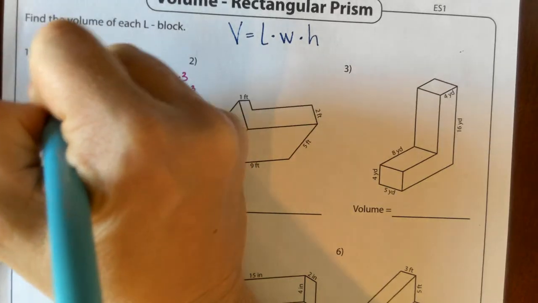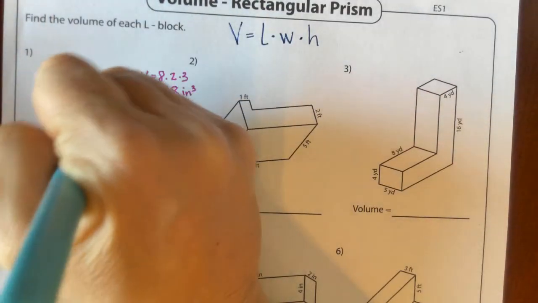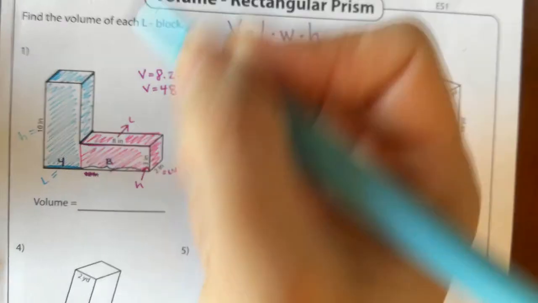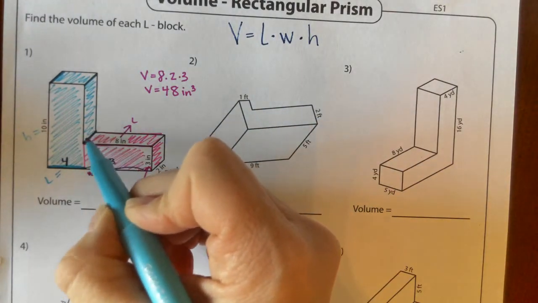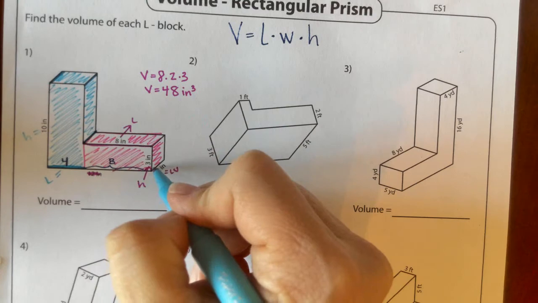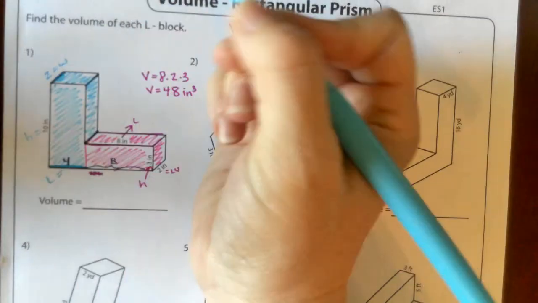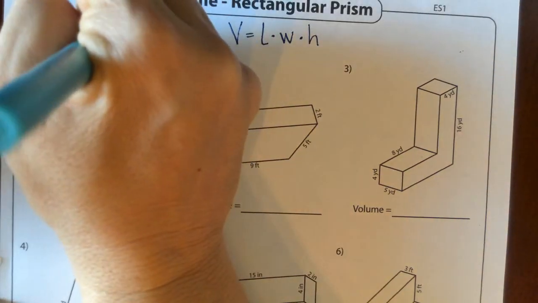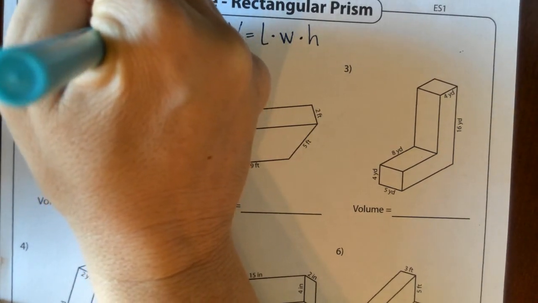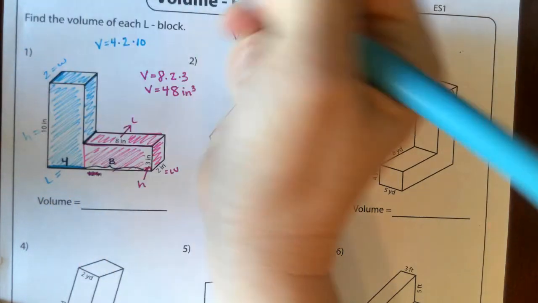Now I need to figure out how wide it is. So here is one place we could look. We could look here. What we notice is both shapes are the same width across. So if I know the pink shape is 2, I know that the blue shape is also 2. So finding the volume, we have length times width times height.